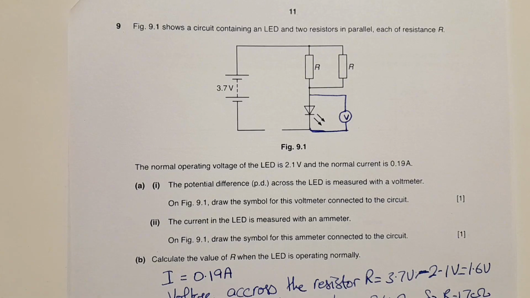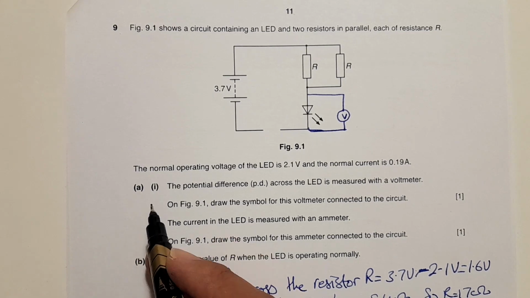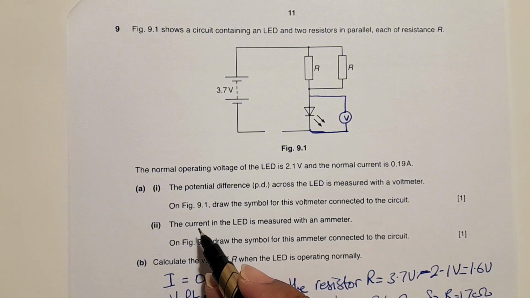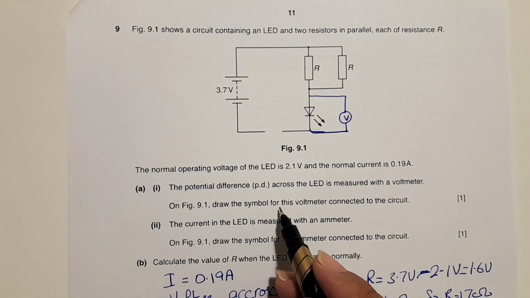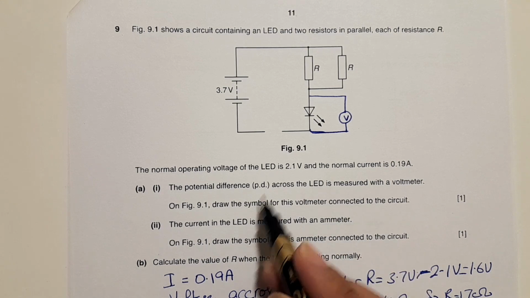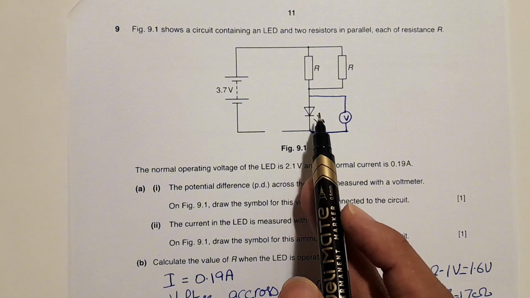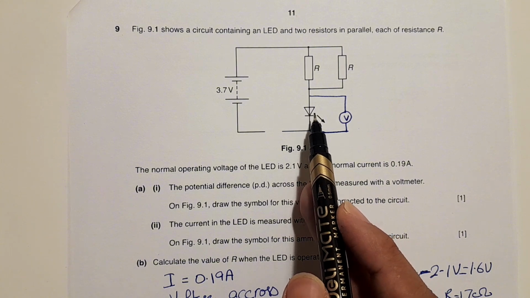Question 9 states figure 9.1 shows a circuit containing an LED and two resistors in parallel, each of resistance R. The normal operating voltage of the LED is 2.1 volts and the normal current is 0.19 amps. Part A, part 1 states the potential difference PD across the LED is measured with a voltmeter. On figure 9.1, draw the symbol of this voltmeter connected to the circuit. So this is the voltmeter connected to the circuit across the LED.